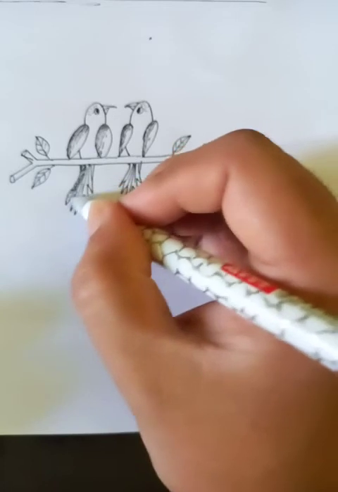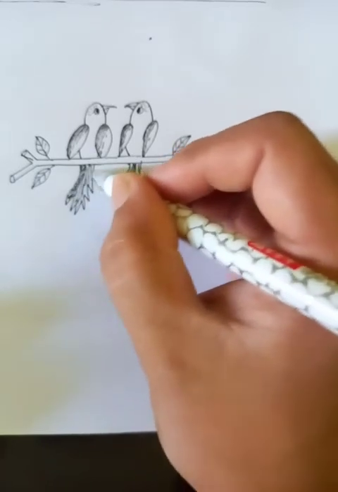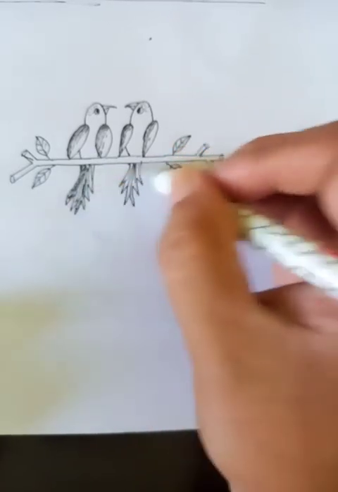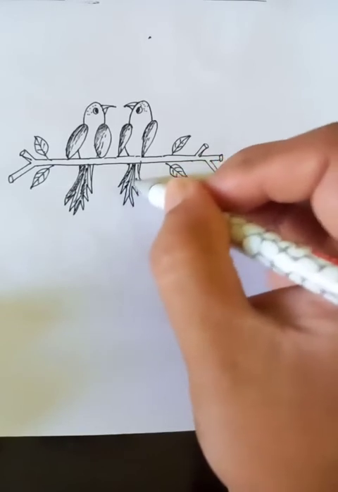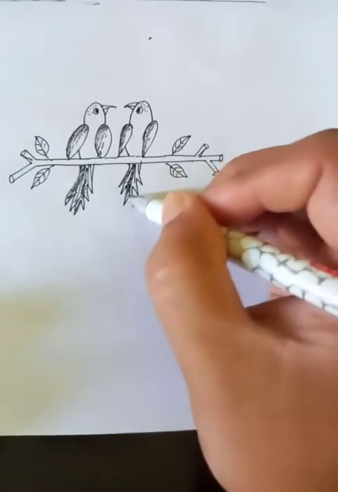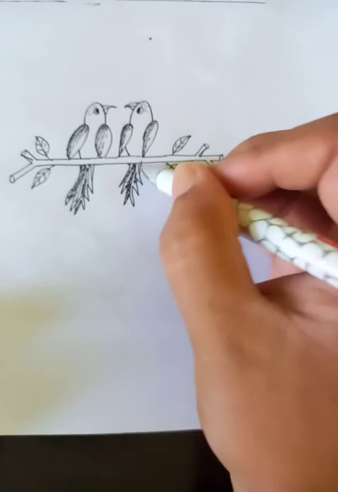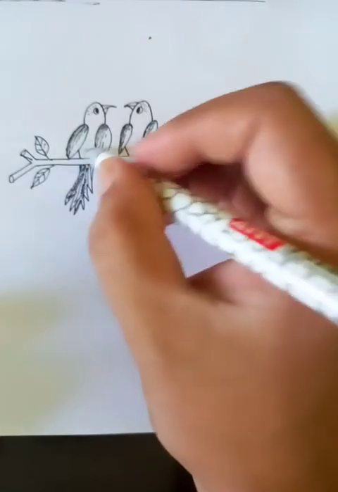And also let's put some shades here. Putting shades on the drawing makes it more clear.